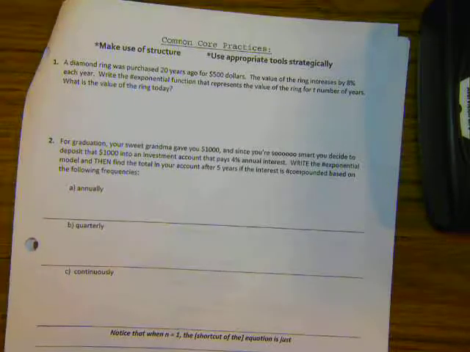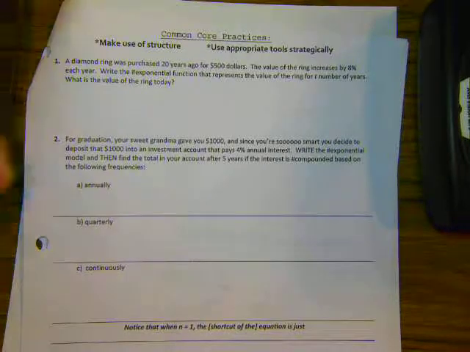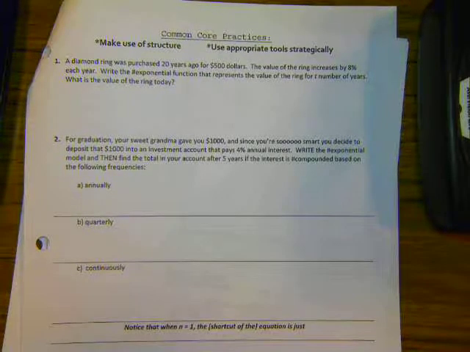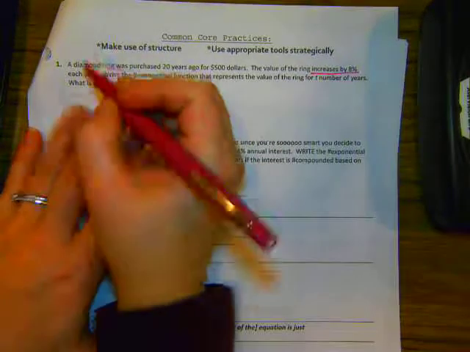Okay, so let's look over these answers here, guys. Hopefully you're able to try. You know, again, you have seen these back from Algebra 1. It's just a matter of refreshing your memory. So let's take a look at number 1. A diamond ring was purchased 20 years ago for $500. The value of the ring increases by 8%, so make sure you underline keywords.